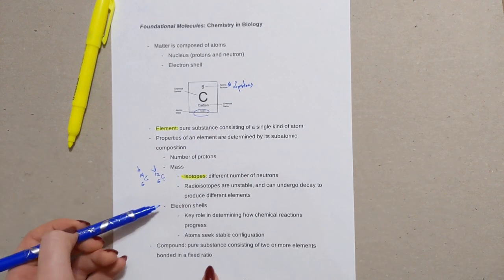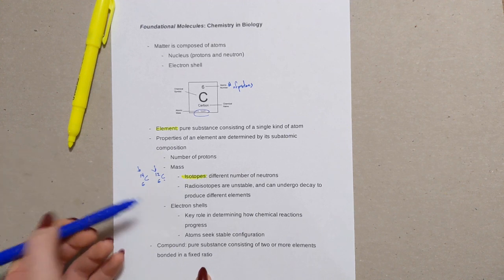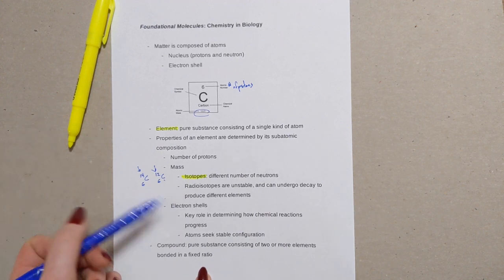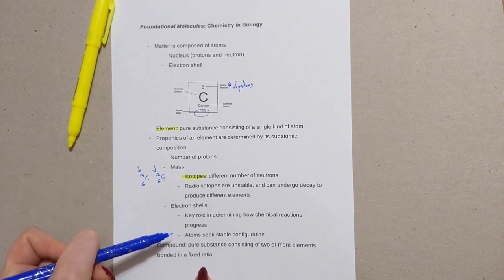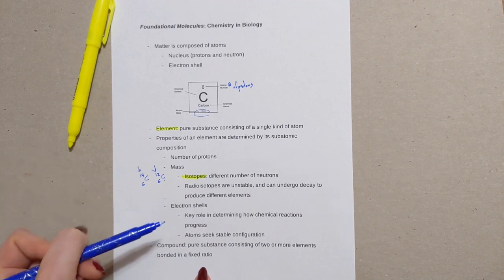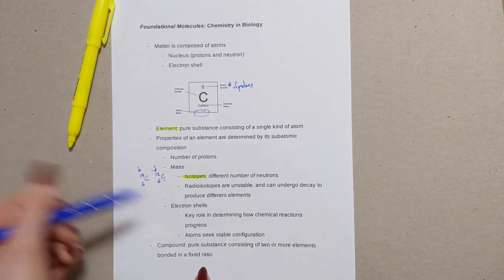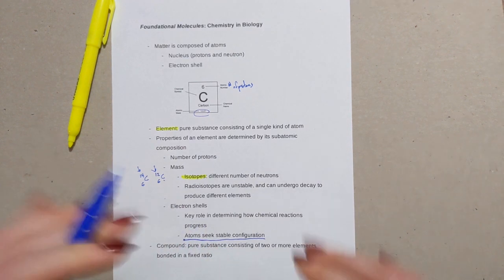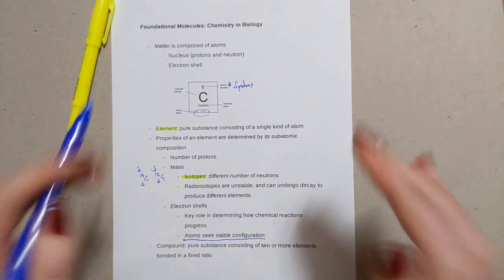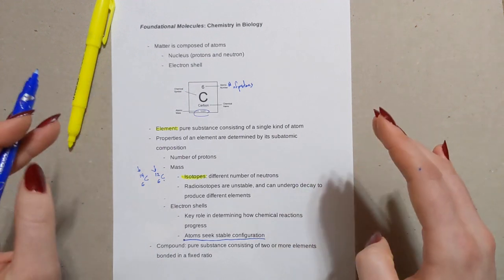The other piece, and the really important one when it comes to reactions, is your electron shells. So the way that your electrons are arranged around an atom is going to affect how they react with others. And basically, what's happening is your atoms are trying to seek a stable configuration, whatever that looks like for them. That is the driving force that is making those reactions happen.